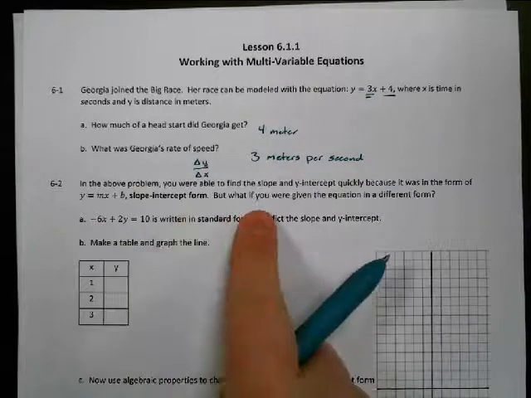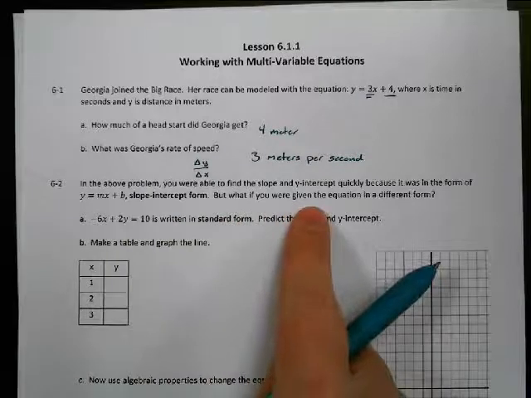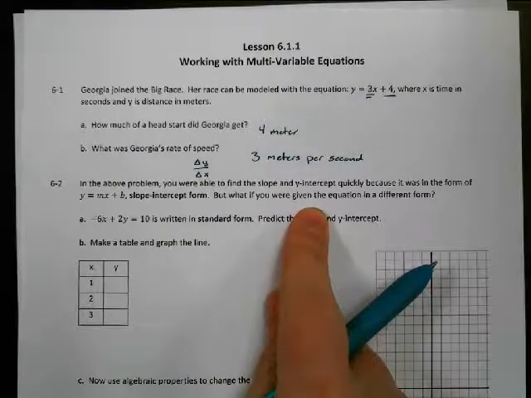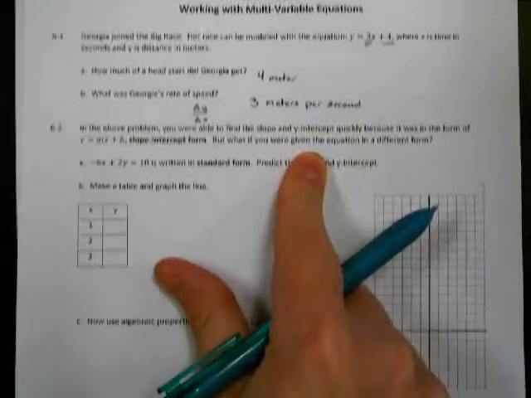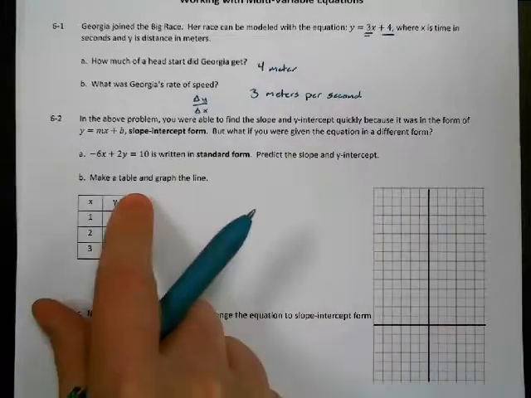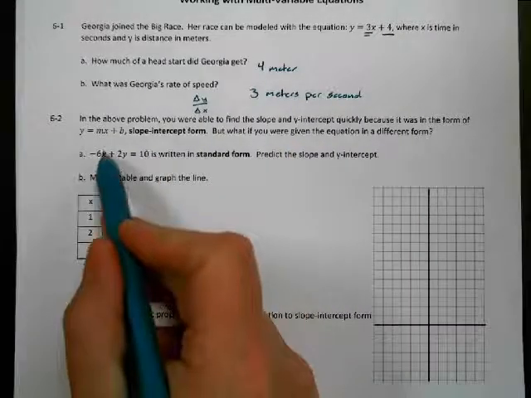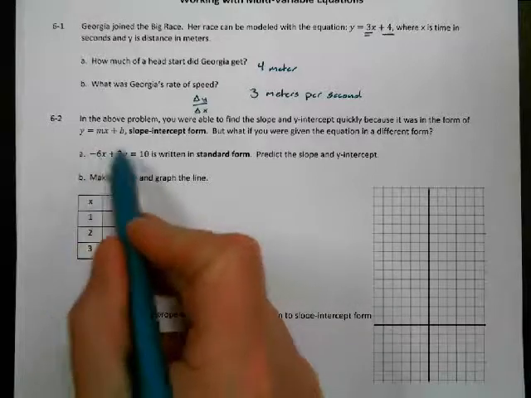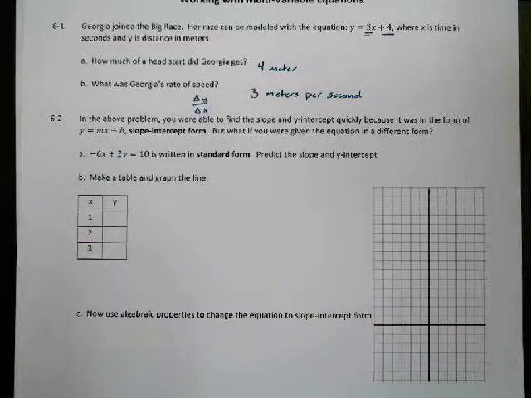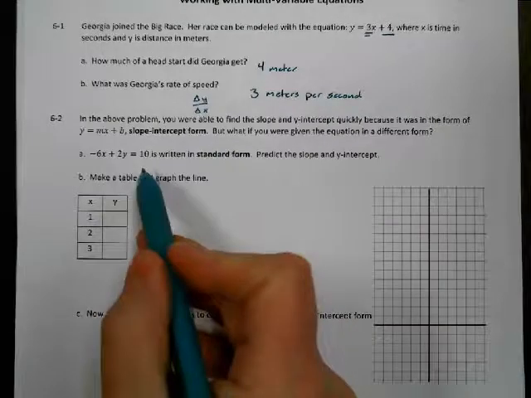But what if we were given the equation in a different form, a form that is not y equals mx plus b? So here we've got an equation that's called standard form. Standard form is when the x and the y are on the same side of the equation and they have coefficients with each of them. So this is standard form.